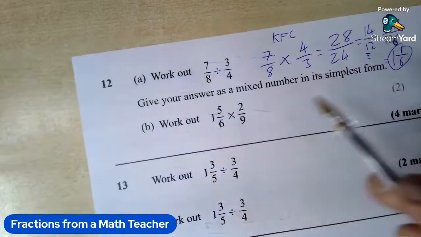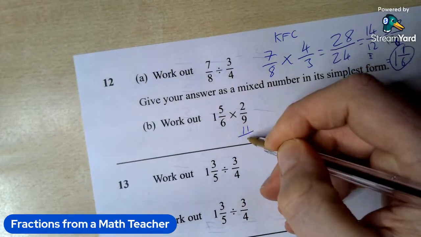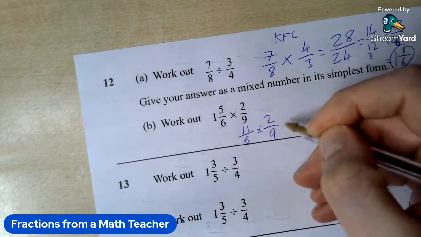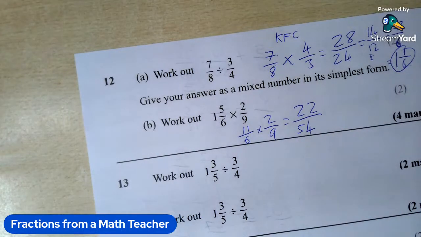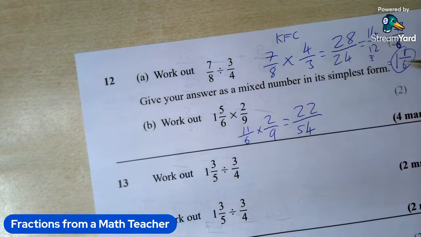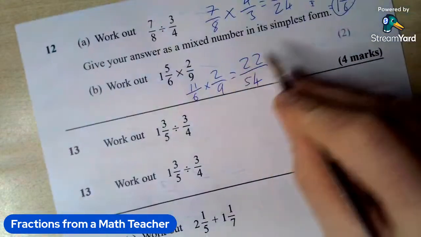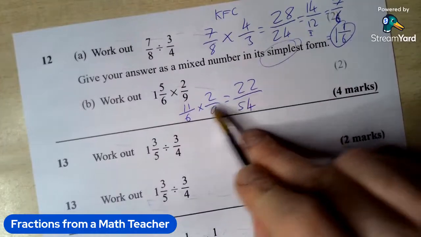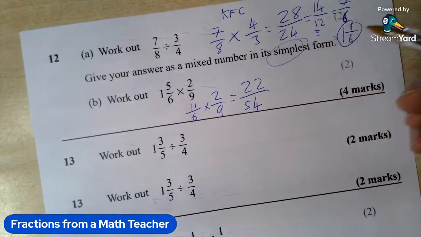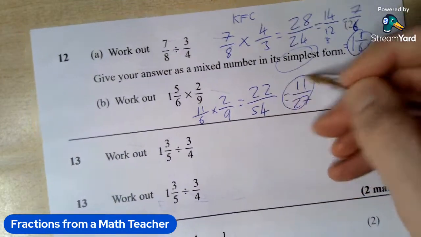Right. This one, one number is a mixed number, one number isn't. Convert that one. So that'll be 11/6 multiplied by 2 ninths. 11 times 2 is 22. 6 times 9 is 54. In this instance, I'm just double checking my answer because it's a mixed number. So that doesn't actually need converting. Yeah, that is the answer. I was double checking the simplest form. I thought that applied to B as well, but it doesn't because that is the answer. So that'll be 11/27. That's the answer for that one.